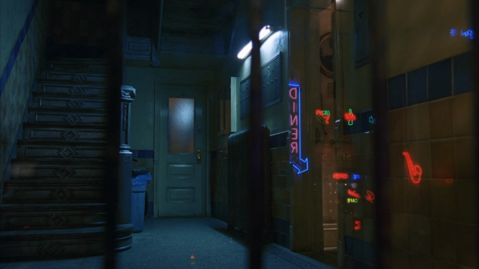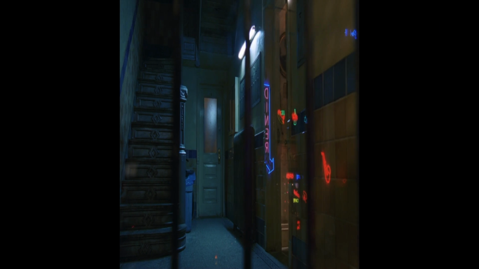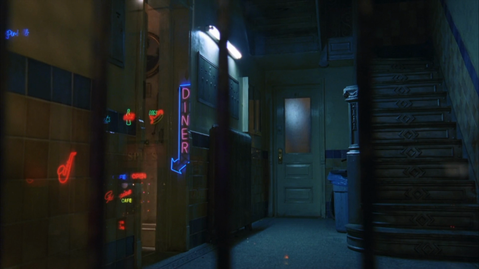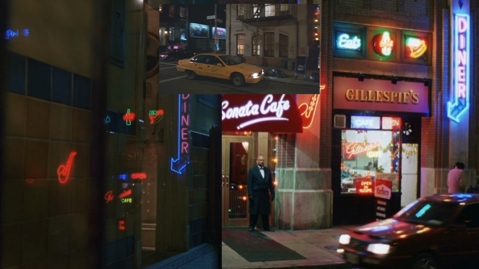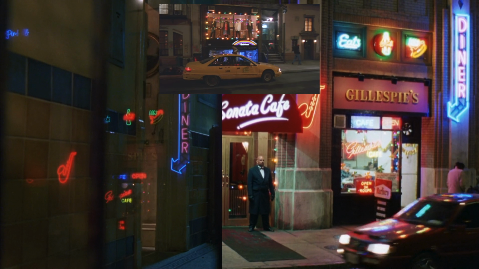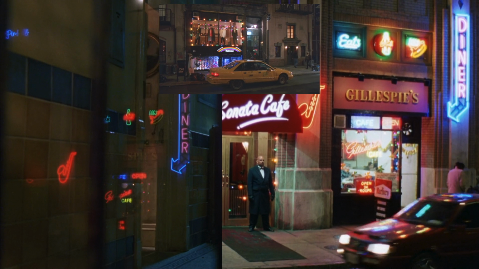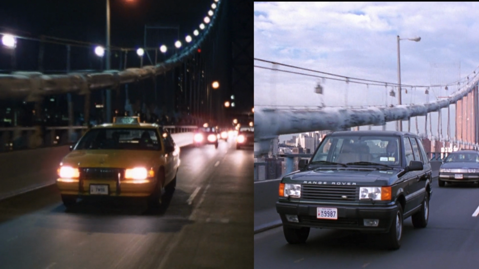Please pay attention to this particular scene in Eyes Wide Shut, the glass door of Rainbow Fashion. If you flip the picture, you can see that Sonata Cafe is located across the street from Rainbow Fashion. Surprisingly, Bill chose to take a taxi from Sonata Cafe instead of walking, even though the distance was quite short. Bill visited the mansion twice and crossed the same bridge both times.